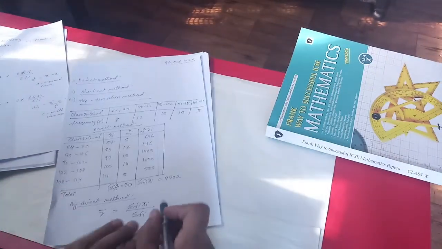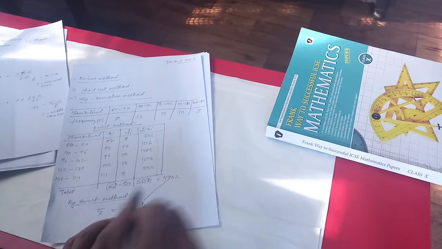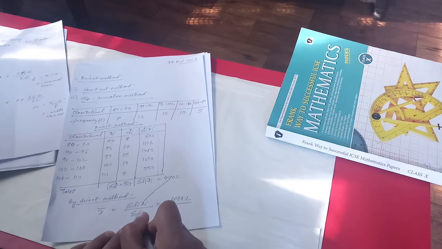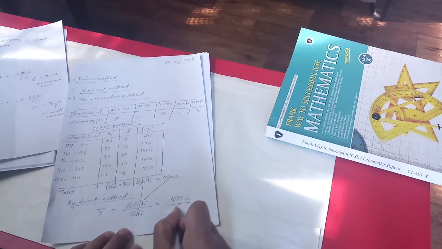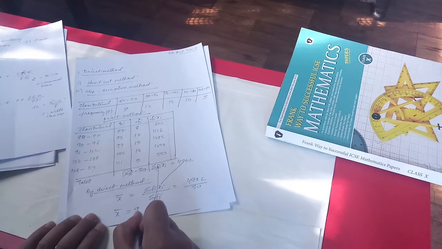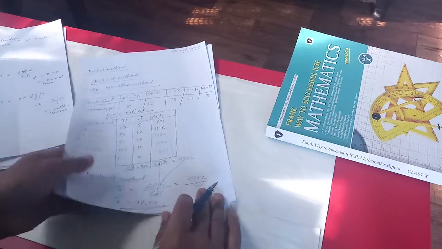Now it is quite simple. Just substitute what you got. Your summation fi xi is 4902, and what is the summation fi you got? 50. So after dividing this, you will get the mean in decimal, which is 98.04. So this will be your mean.